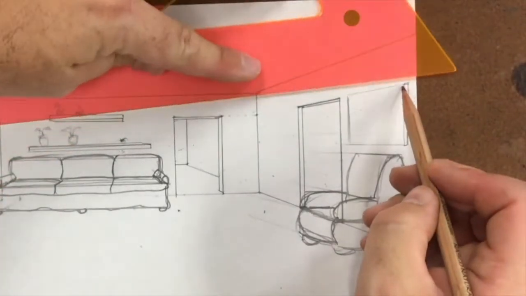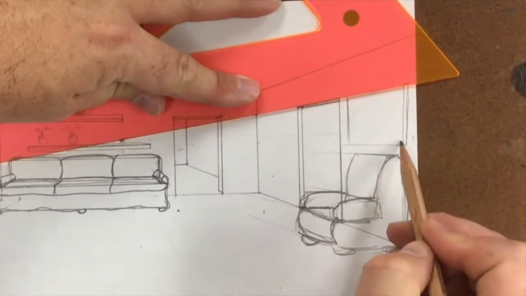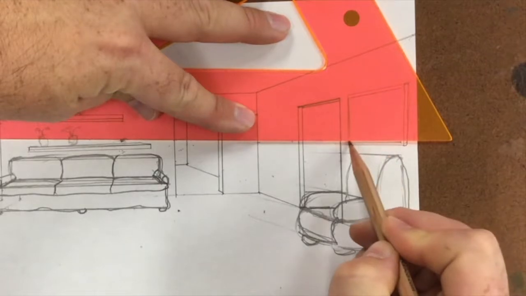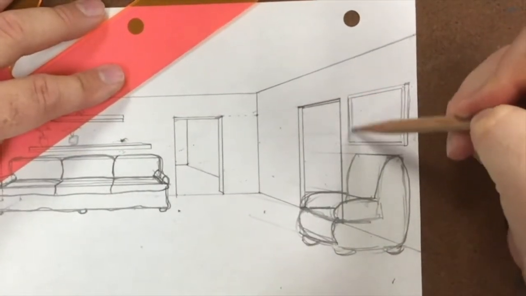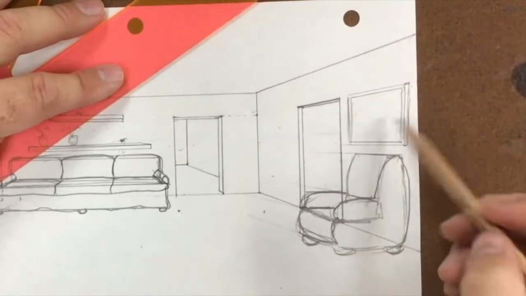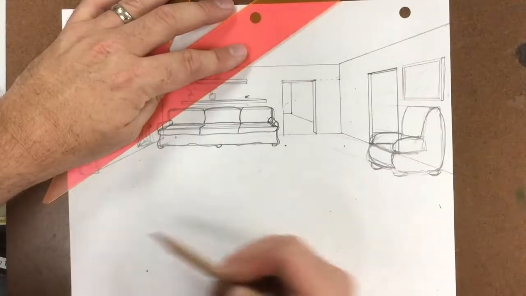Okay? Now if this had a little frame to it, the top and bottom of that frame would use the vanishing point, and then the sides of the frame would be vertical. And I could just put a little glare on it, simulated glare with some lines like that.